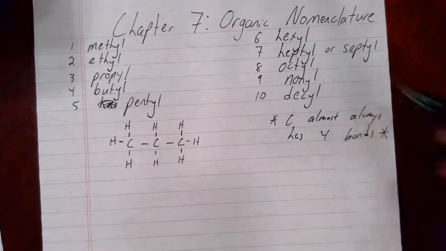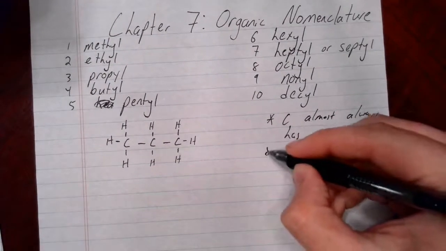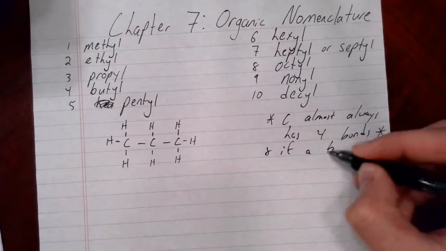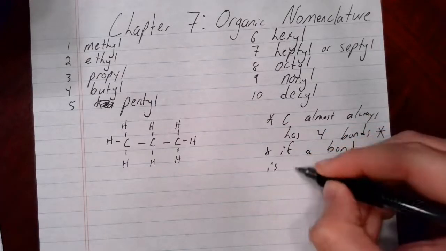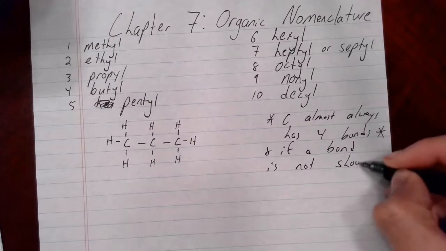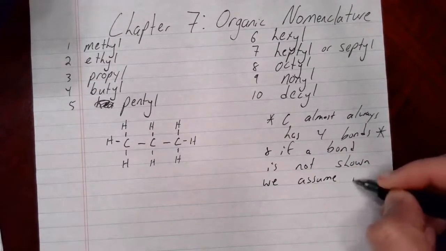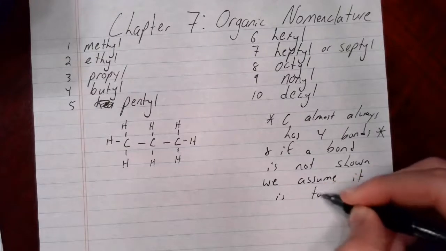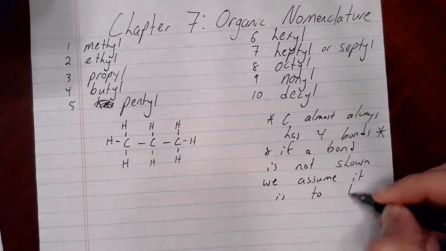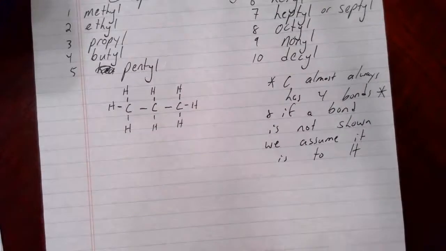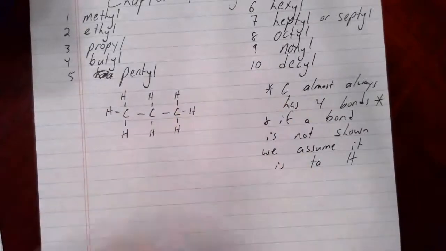So carbon always has 4 bonds, and if a bond is not shown, we assume it is to hydrogen. Okay? So this is a very, very simple organic molecule. It's one of the most simple molecules you'll see. But it took up a lot of space to write it, and it took a while. So we can condense this one step.